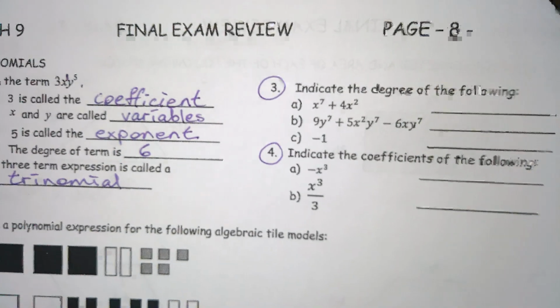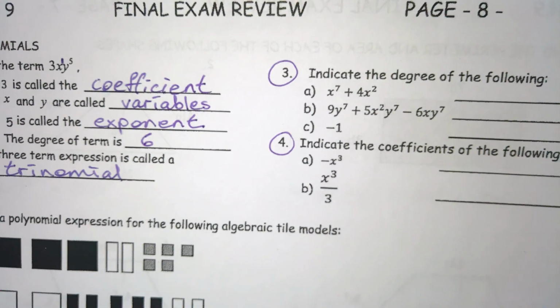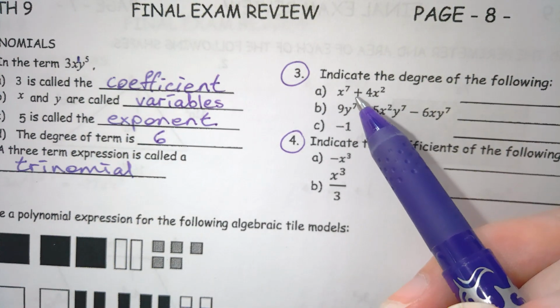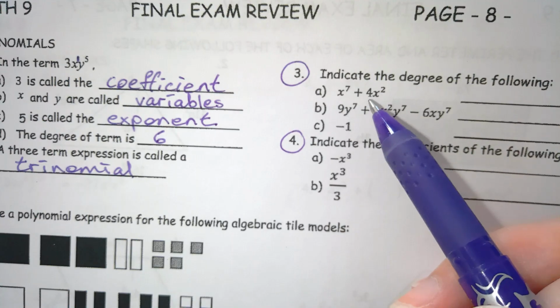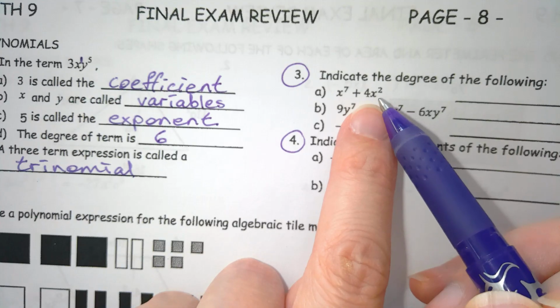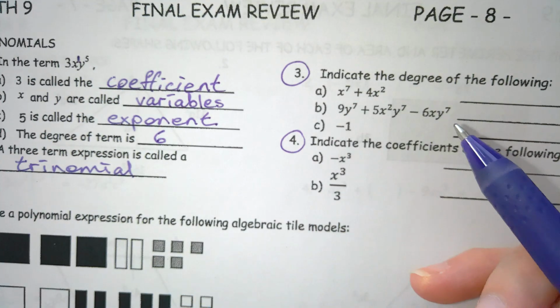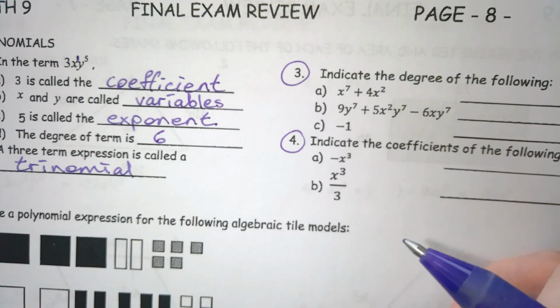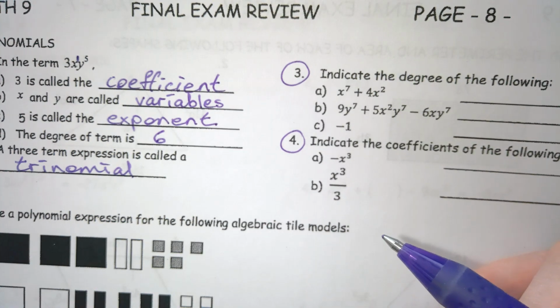So number 3, indicate the degree of the following then. This is tricky. There's a plus sign here, so there's 2 separate terms. Degree of this term is 7. Degree of this term is 2. Okay, so what's the degree of the whole polynomial?